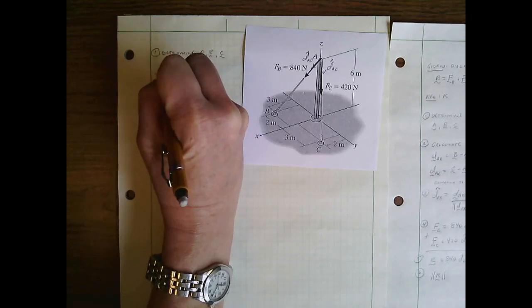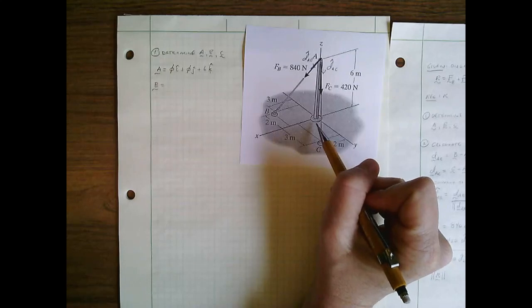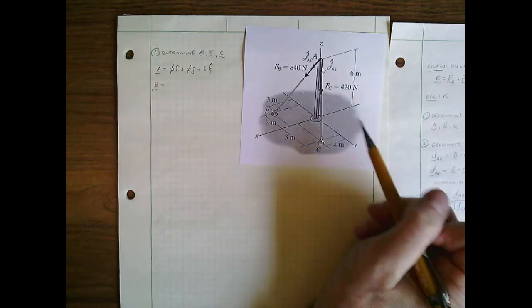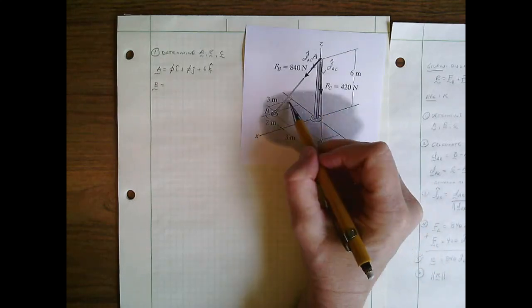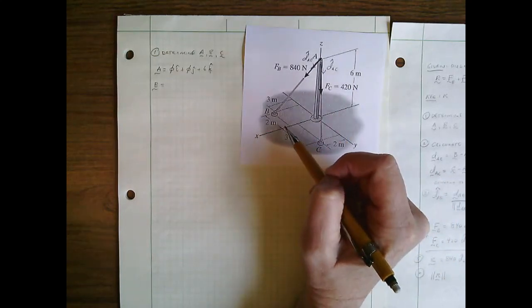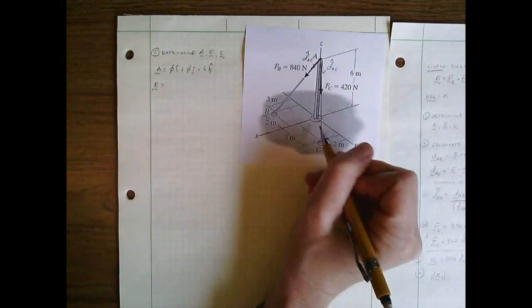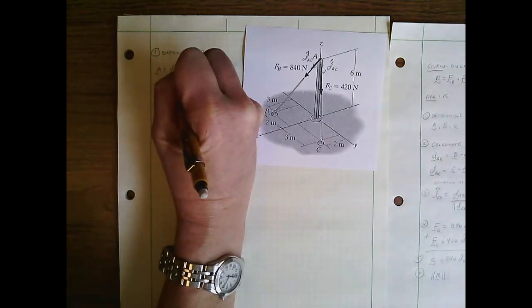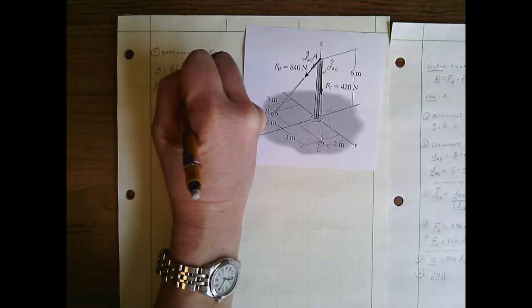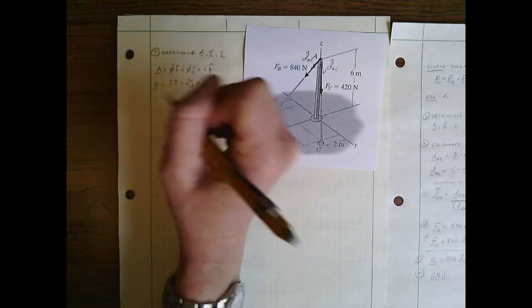B, this point right here, is going to be positive in the X direction, negative in the Y direction, and 0 in the Z direction. It sits in the XY plane. So B, I should get 3I hat minus 2J hat plus 0K hat.